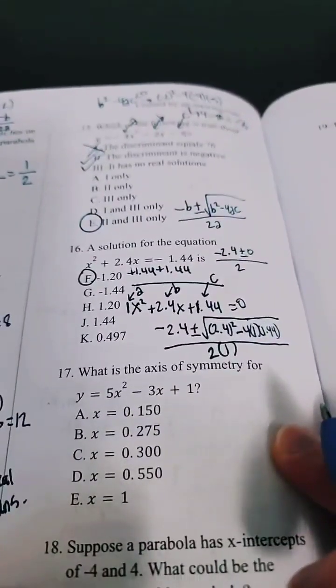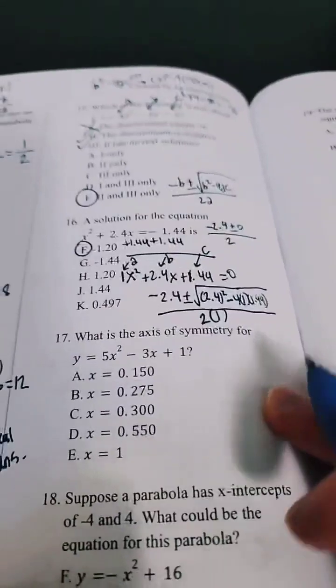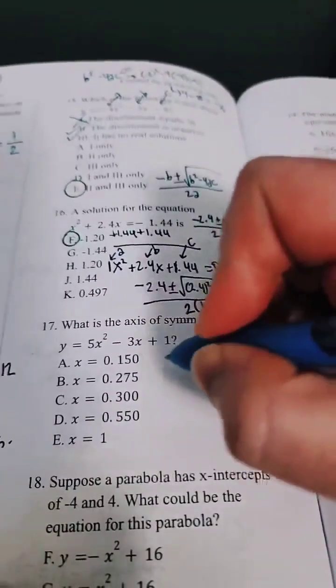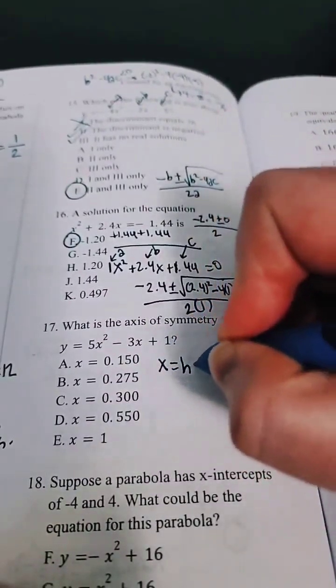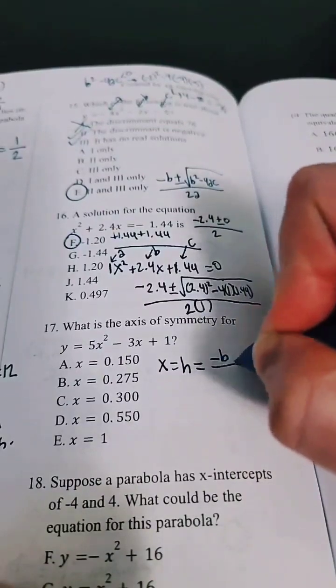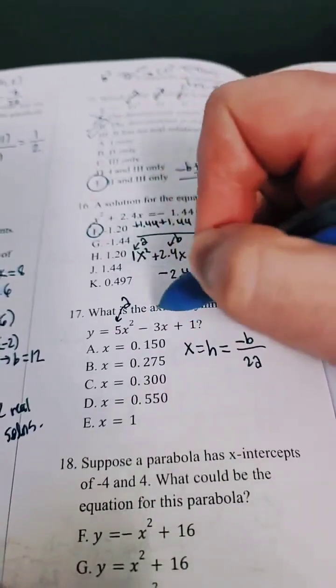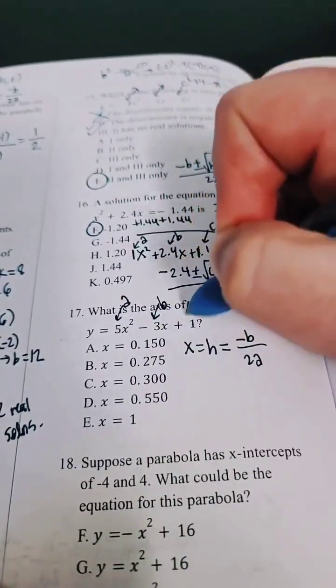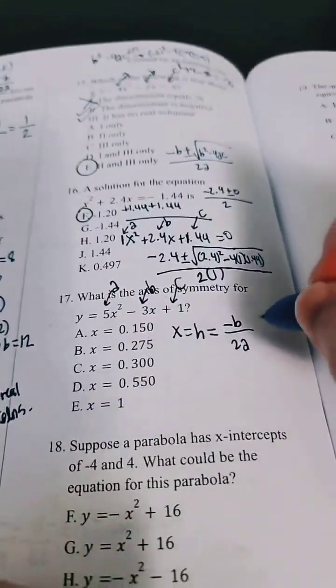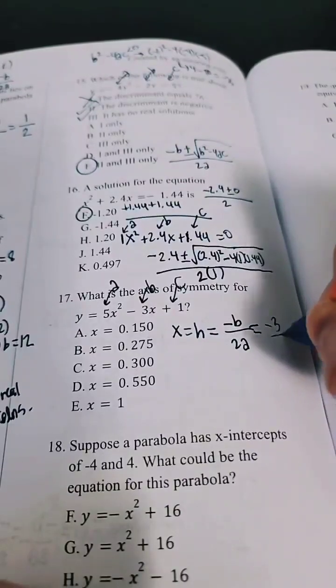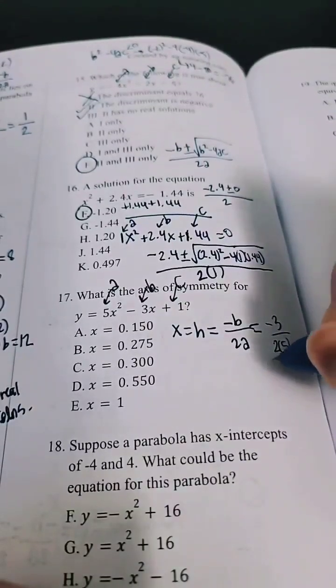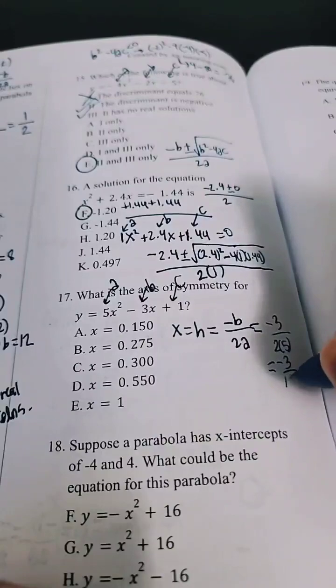Okay, this is for ACT math. What is the axis of symmetry here? Remember, the axis of symmetry is equal to negative b over 2a. So a is the number being multiplied by x squared, b is the number right here, c is the number by itself. So it's going to be negative 3 over 2 times 5, so that's going to be equal to negative 3/10.